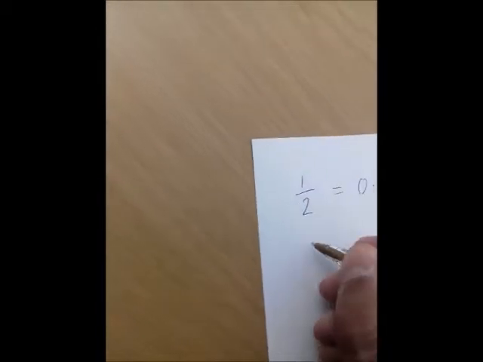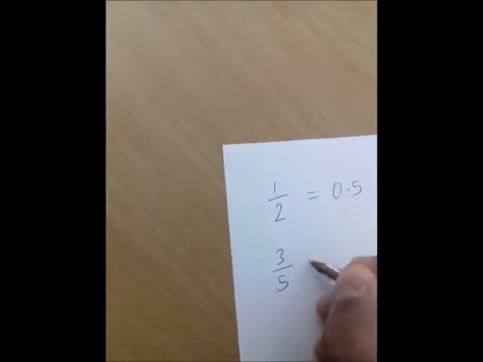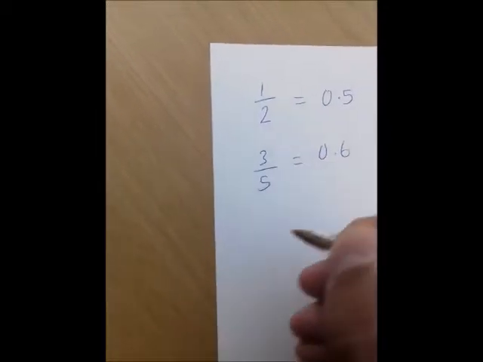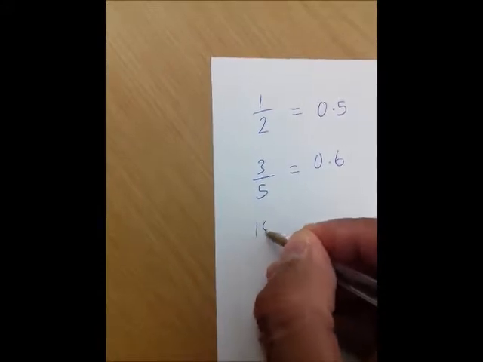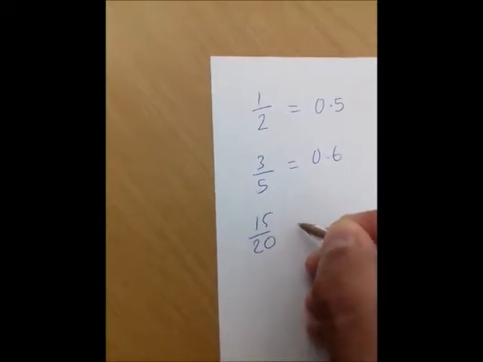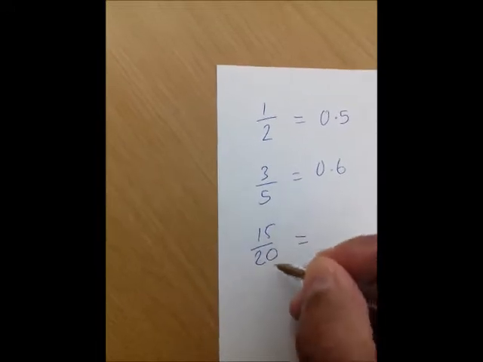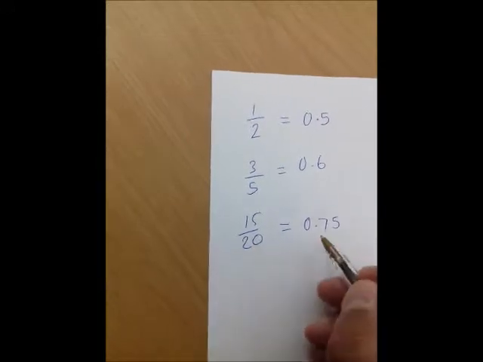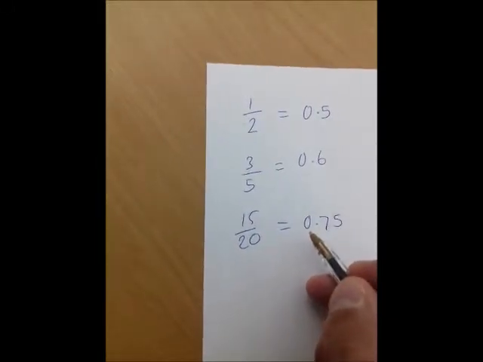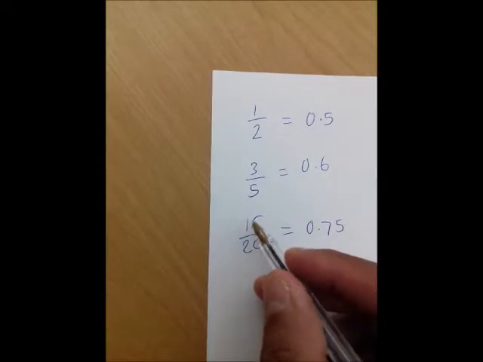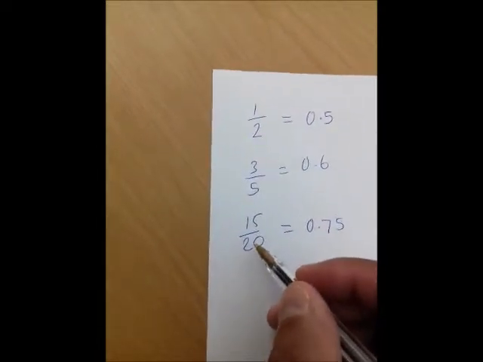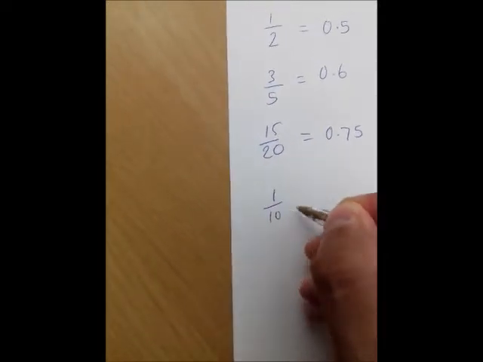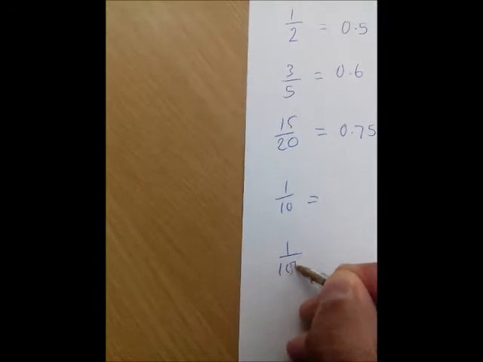If you've got something like 3/5, you can do 3 divided by 5 in a calculator and you will get 0.6. Similarly, if you had something like 15 over 20 and you wanted to convert that into a decimal, you can do 15 divided by 20 and you will get 0.75. So all fractions can be converted into decimals by dividing the top number, the numerator, by the denominator, which is the bottom number. If I continue on, I can convert these fractions too.